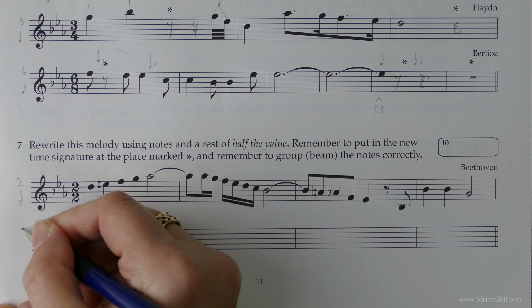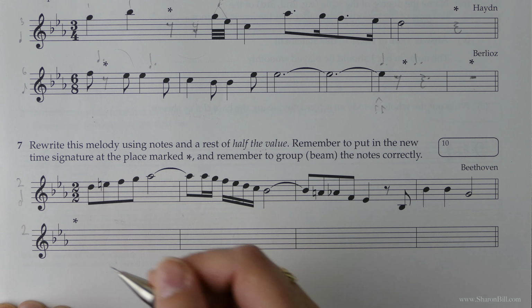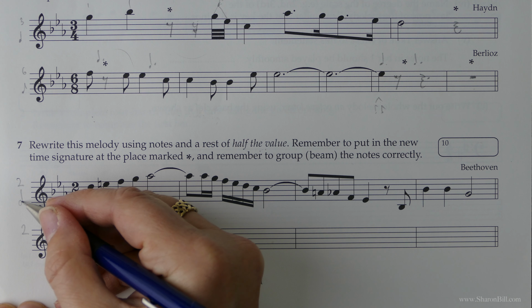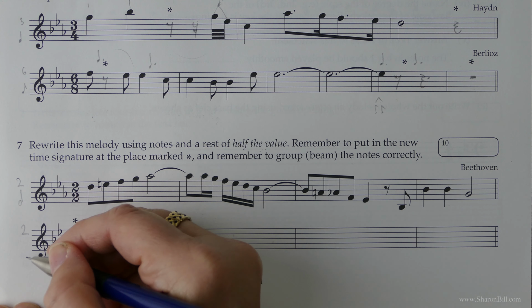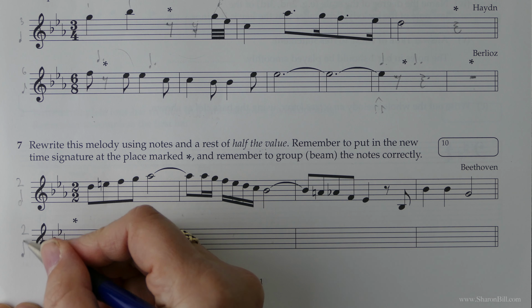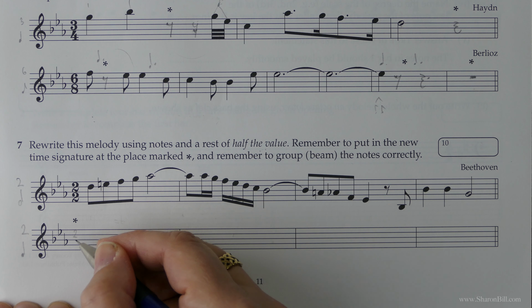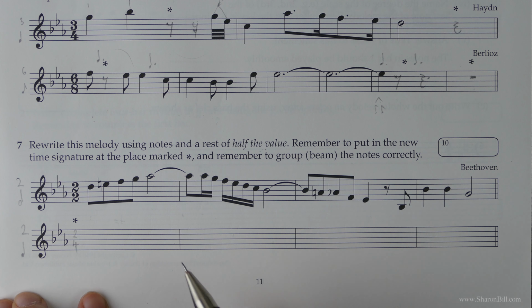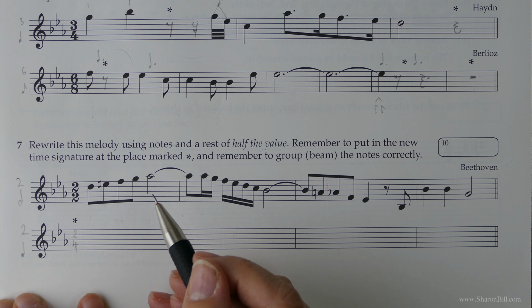We need to stay at 2 beats in a bar, but to halve the values we go from half note or minim beats to crotchet beats or quarter notes. And so our time signature to show that will be 2/4. And now we can just halve everything.